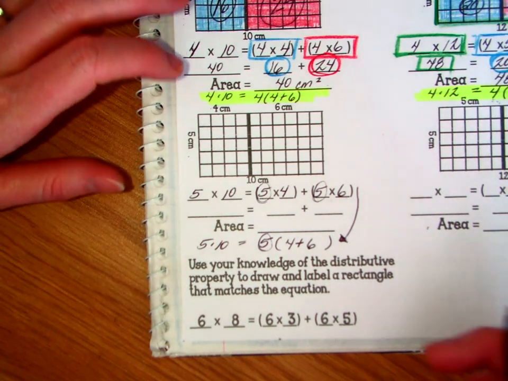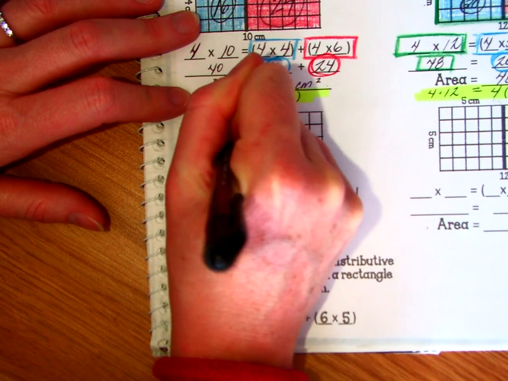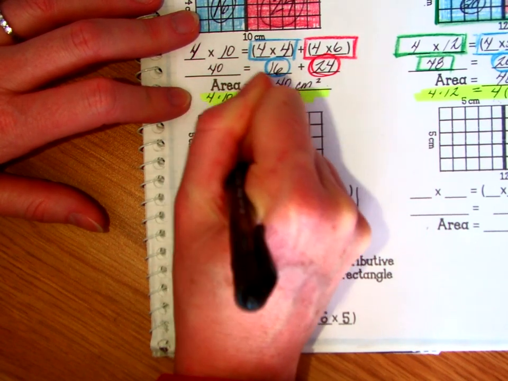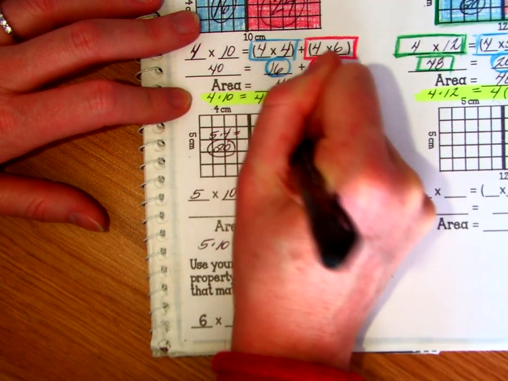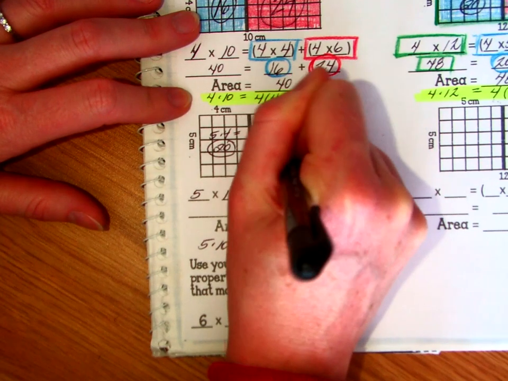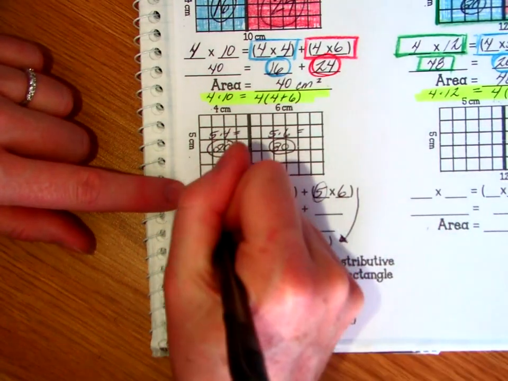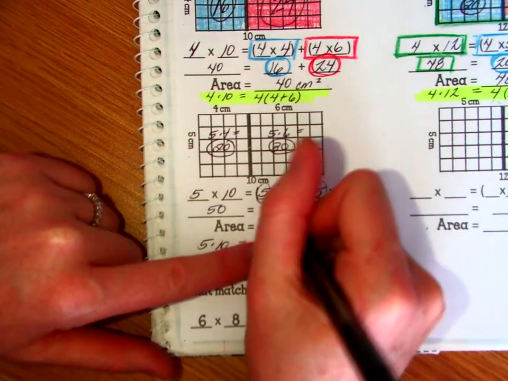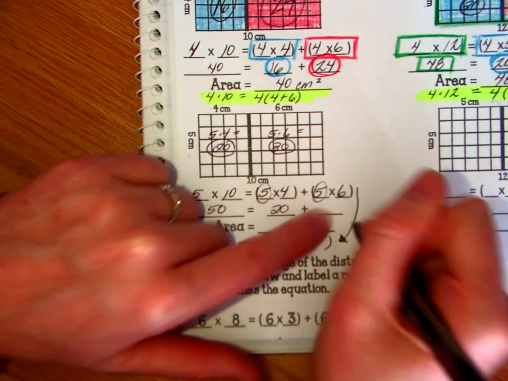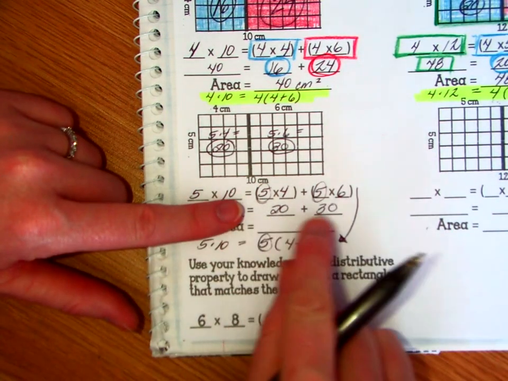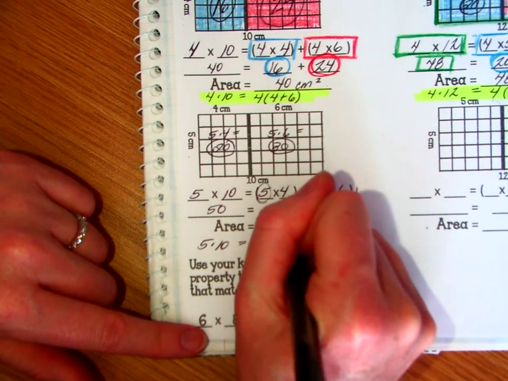And I can prove that using the area model. 5 times 4 is going to equal 20. 5 times 6 is going to equal 30. Originally, 5 times 10 is 50. 5 times 4 is 20. 5 times 6 is 30. I do know 20 and 30 together is 50.